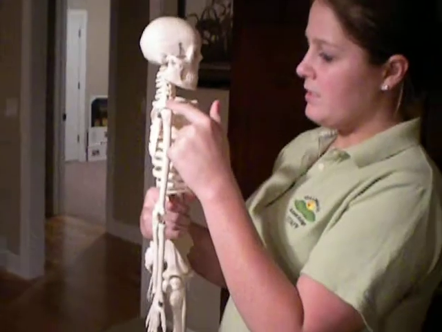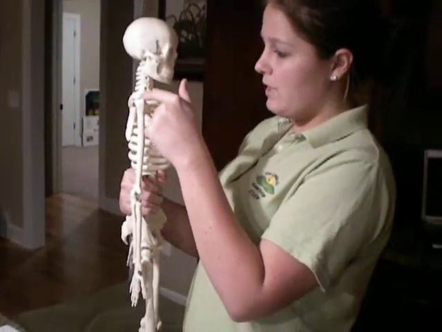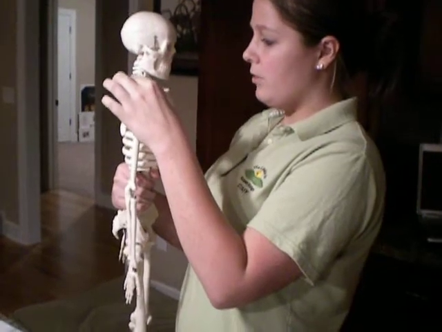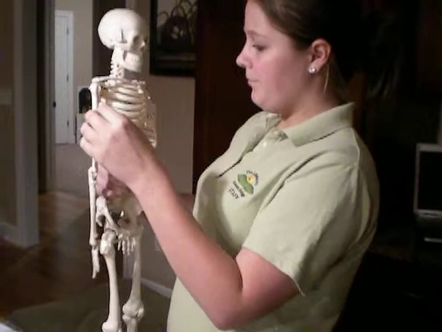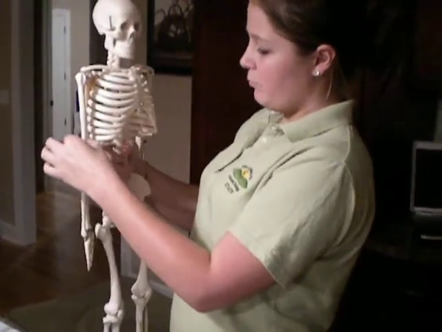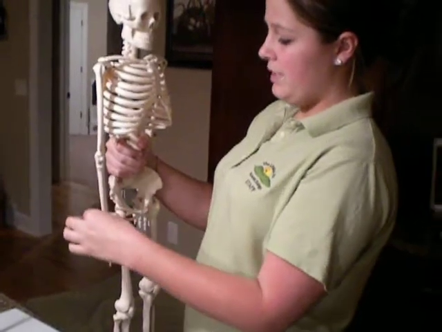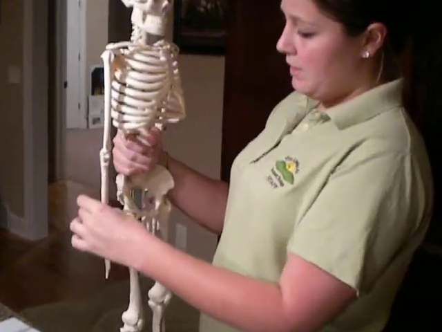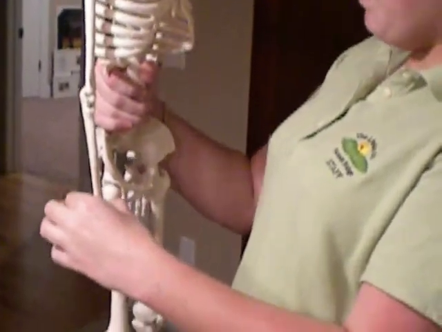The acromion connects to the clavicle, and then the acromioclavicular joint connects the clavicle and the scapula. And then you have the humerus, which articulates with the ulna, which articulates with the radius. The ulna is the medial part of the forearm, and the radius is the lateral part of the forearm.